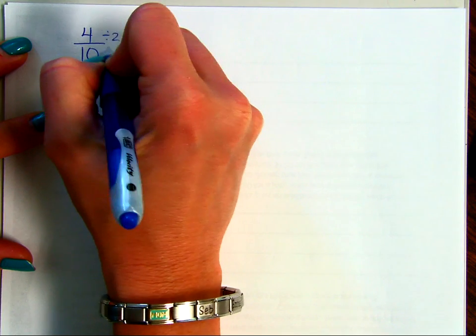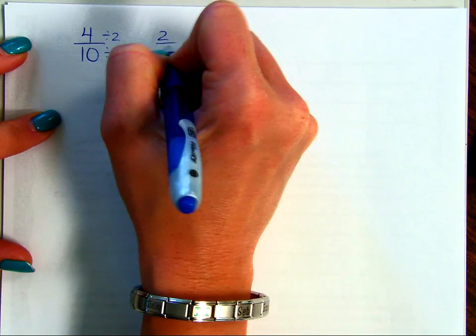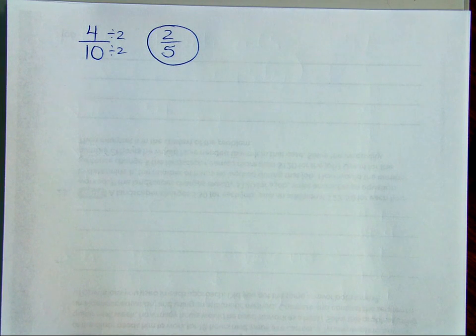Yeah, because Ethan says both of them can be divided by 2. So it has a GCF other than 1, right? So I could divide each by 2, and I would get 2/5. And now, is it in simplified form? Yeah, because its GCF is 1, right?